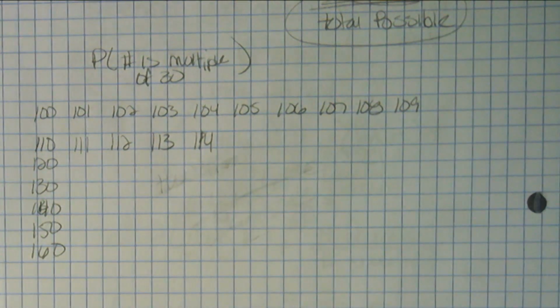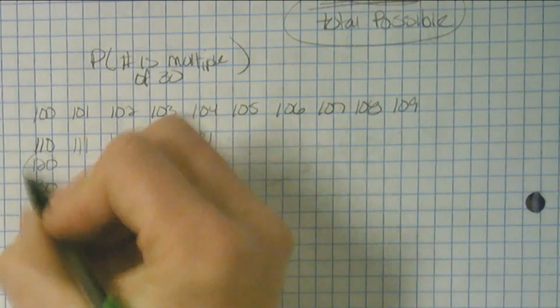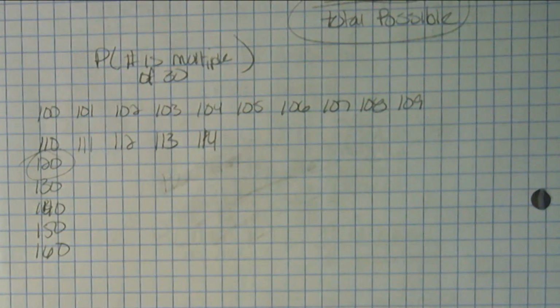Ashton? 120, I do agree with you, is going to be divisible by 30. Isn't there one before that that's going to be divisible by 30? What about 150? Is 15 divisible by 30? 15 is divisible by 3, isn't it? All right, so let's check and see.